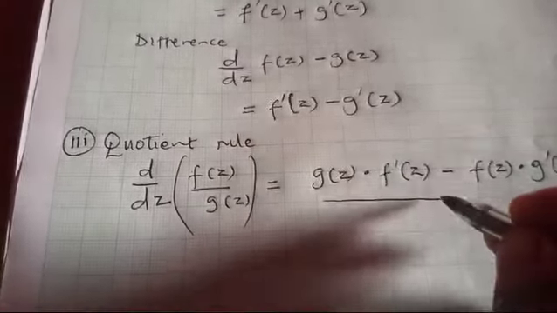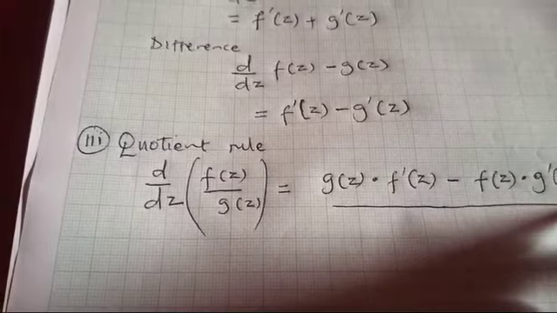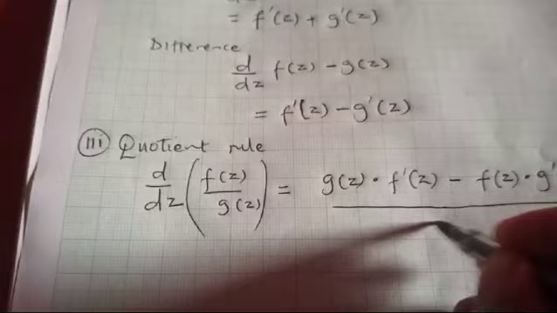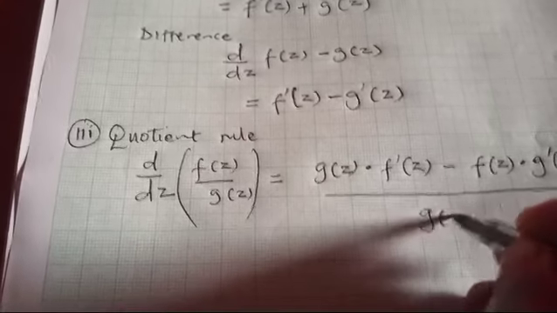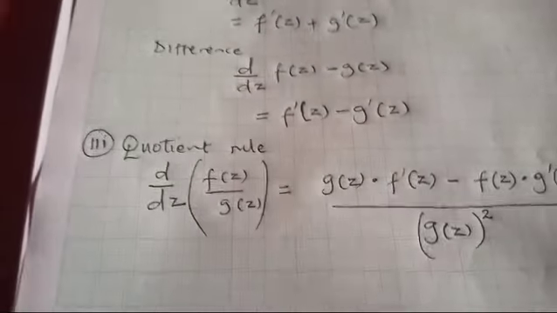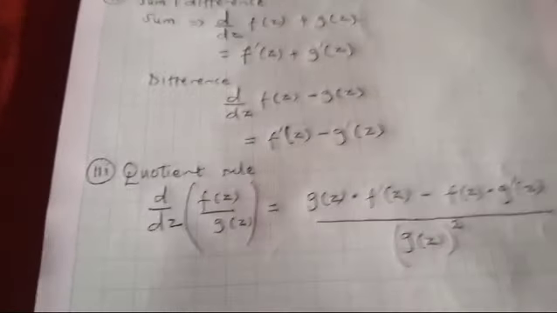Then you divide everything by the square of the denominator, the function at the denominator, and that is it.